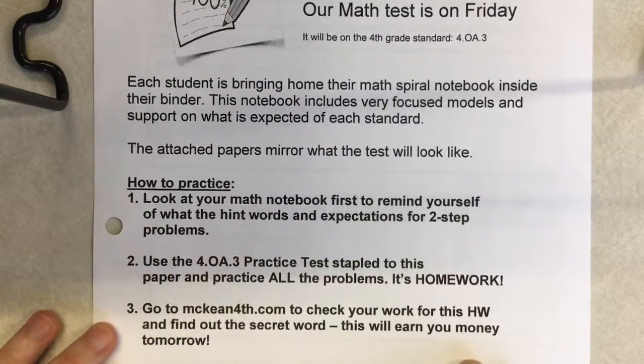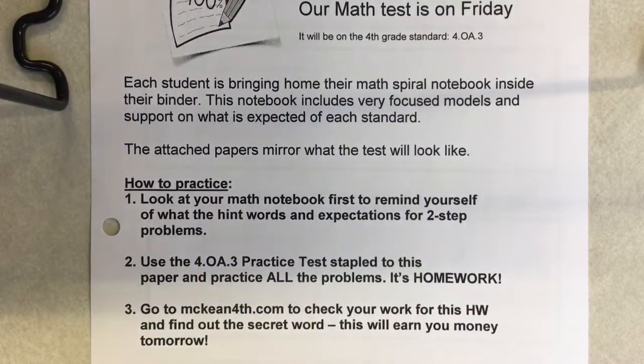So it says, each student is bringing home their math spiral notebook inside their binder. This notebook includes very focused models and support on what is expected of each standard. The attached papers mirror what the test will look like. So the papers on the back of your test, it's going to look exactly the same. Just some of the numbers and the scenarios in the problems are going to change, but it's going to be very much the same. So if you do well on this, you should do well on your test tomorrow.